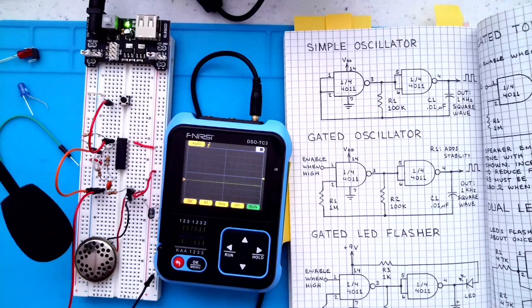I'd be curious to put a filter on that. Make a little synthesizer or something.